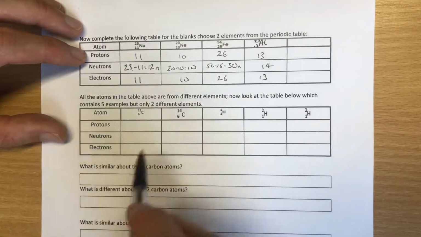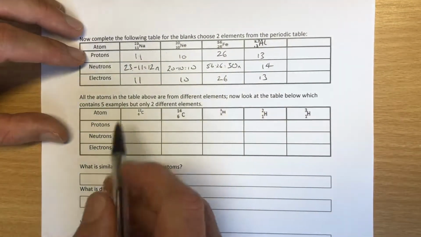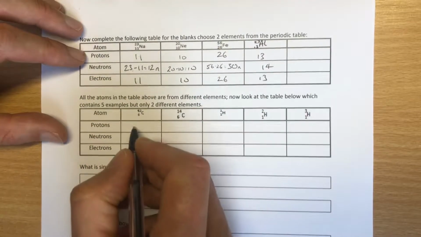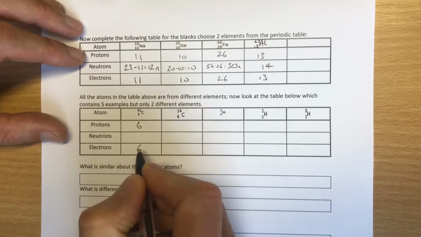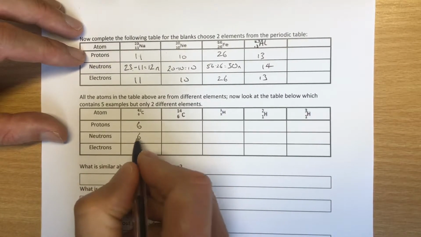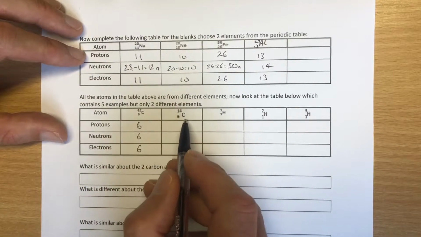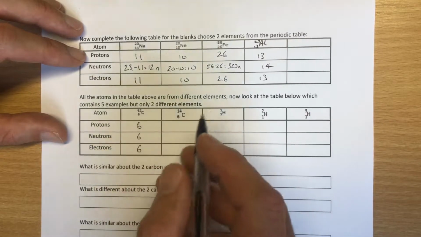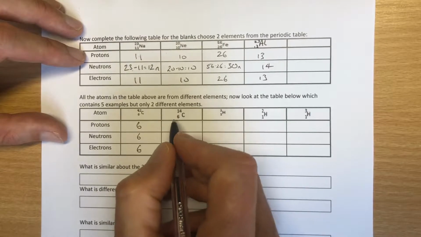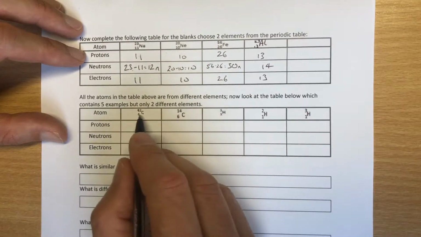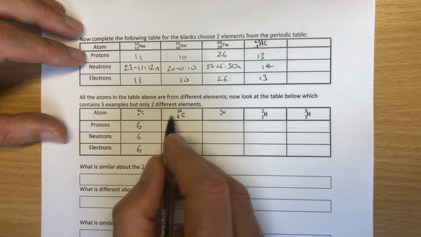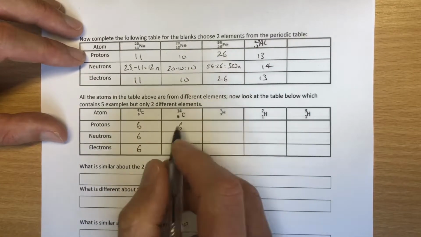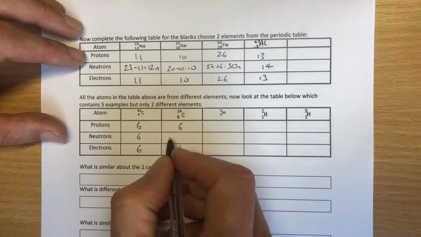Okay, next table. 5 more to do, exactly the same. We've got carbon 12 here. So it's got 6 protons, therefore 6 electrons, and 12 minus 6 is 6 neutrons. Here we've got carbon 14. Same element, carbon, different numbers. Okay, let's have a look at that then. So it's the same element, so it must have the same number of protons because the atomic number gives the atom its identity. 6 is carbon. 6 protons, 6 electrons. However, there's a difference. 14 minus 6 is 8.